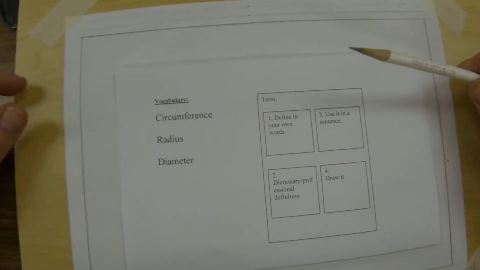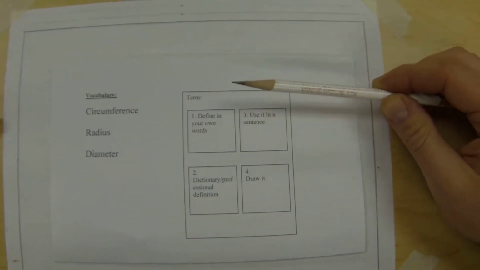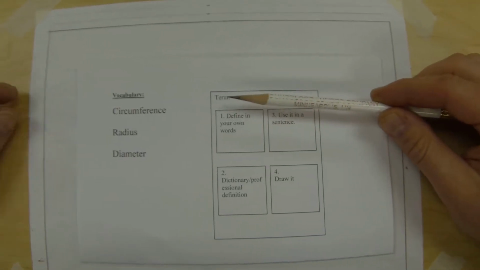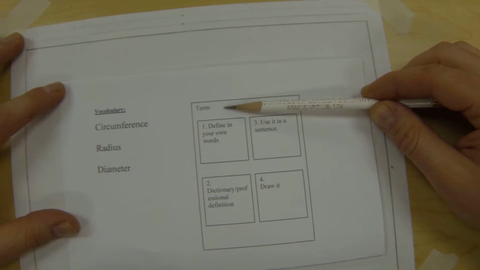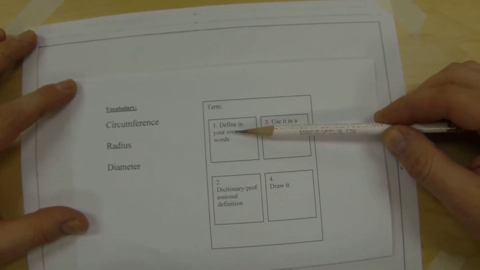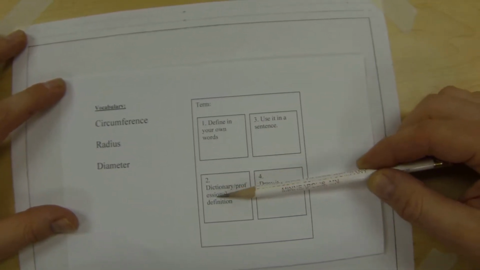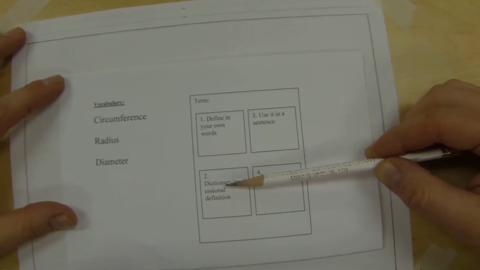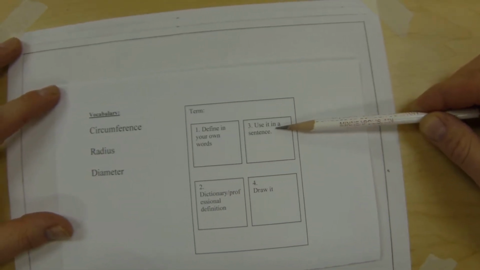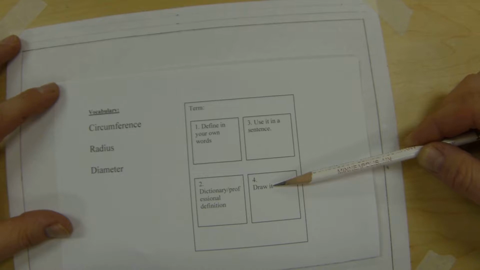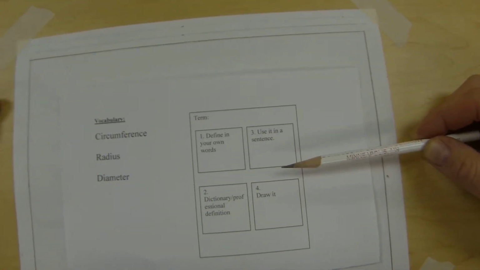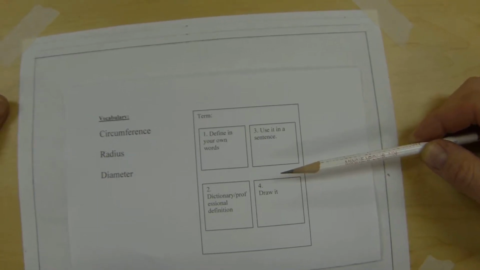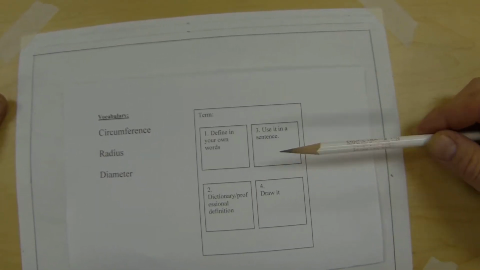This is where you're going to pause the video and take a sheet of notebook paper for each of these, and put the term up on the top of your notebook paper. You're going to define it in your own words. You're going to use a dictionary to get a professional definition of it. You're going to use it in a sentence, then draw a picture of it. Once you are completed with that, please restart the video. Make sure that your instructor sees this and checks you off for it.